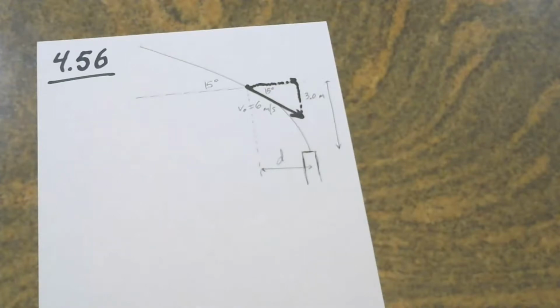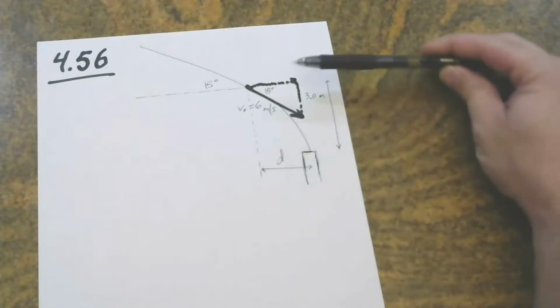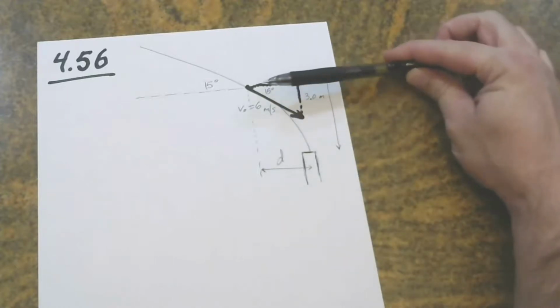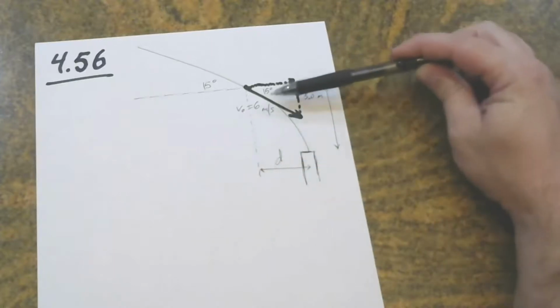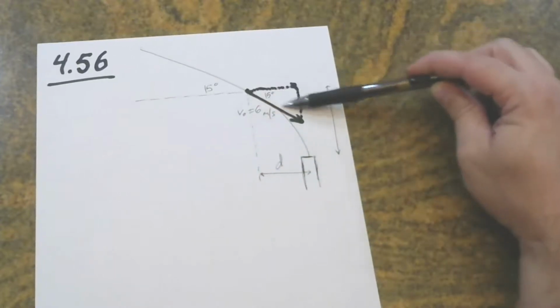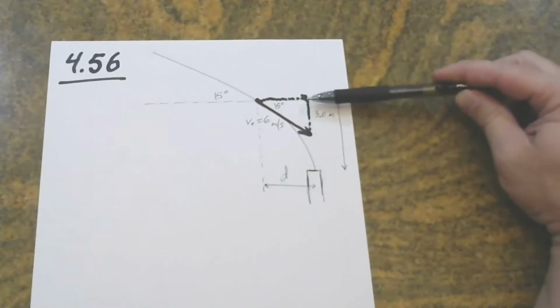Which piece of information will allow us to choose? Think of it this way: which axis will tell you how long the sand is in free fall before it enters the pipe? Well, we know that it has to fall a distance of 3 meters vertically. And because we were given the launch angle and the speed initially, we can find the initial y component of the velocity vector.